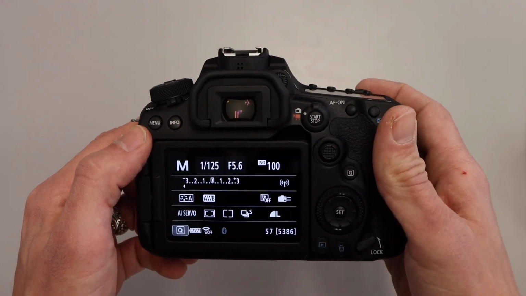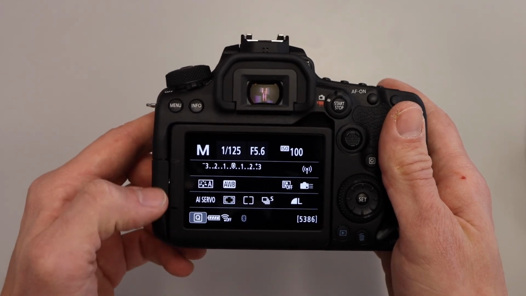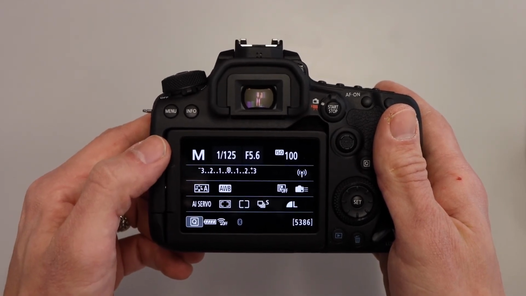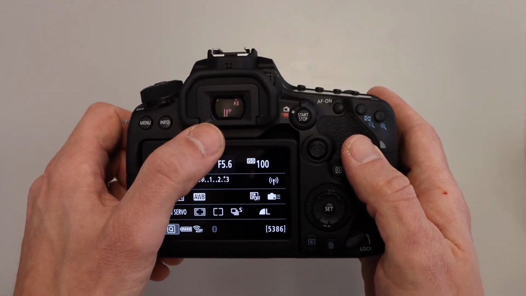The next button you'll find beside the menu is Info. This essentially gives you a breakdown of your current settings, what is enabled or deactivated, or even how much room is left on the memory card. The eyepiece to the right is known as the viewfinder.